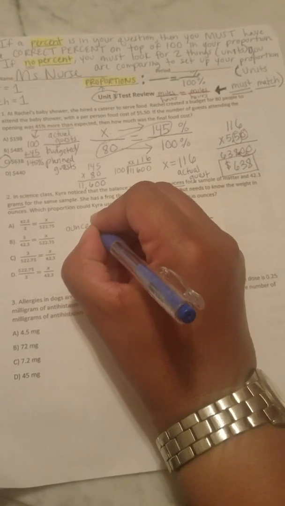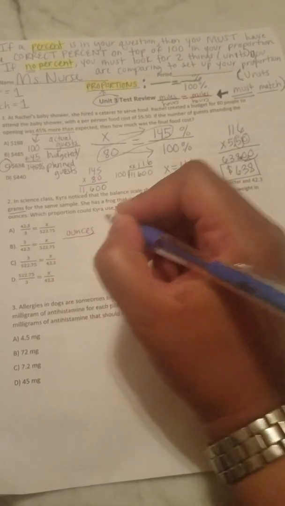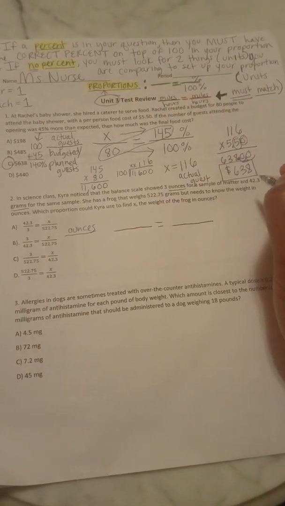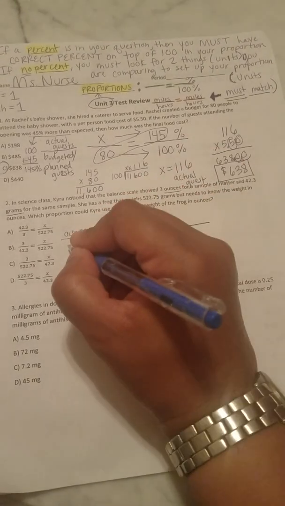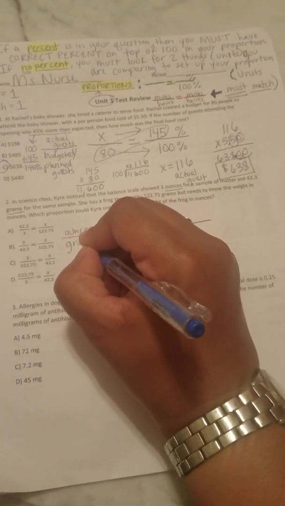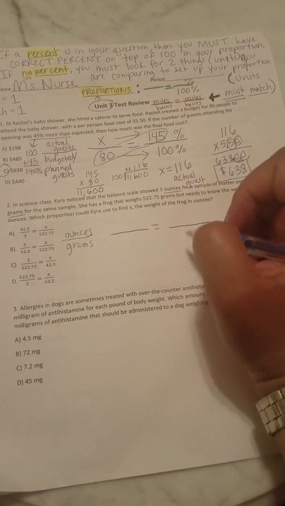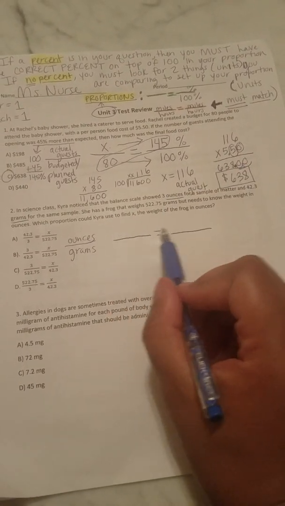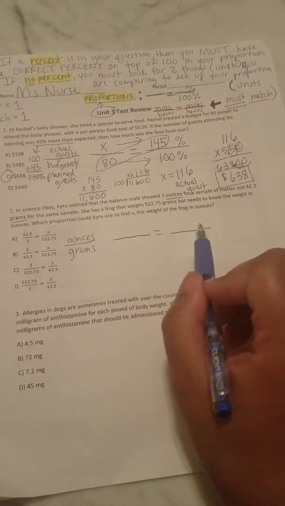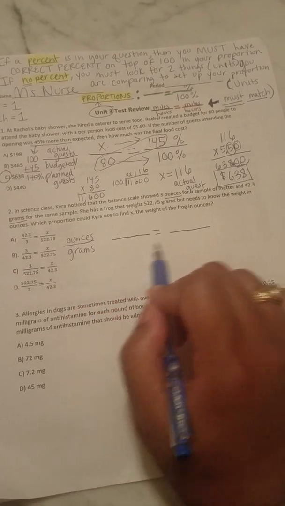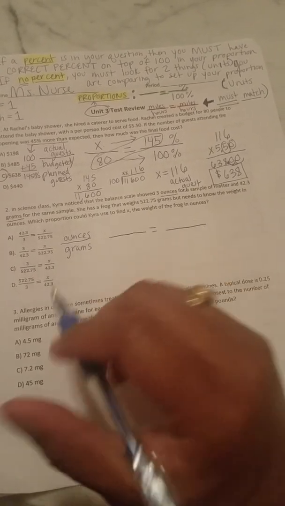You always want to find out what you're comparing, especially if you're not dealing with percents. So we have no percents here, so we definitely want to find 2 things that we're comparing. And like I said, just look behind the number to see what you're comparing. So that means that all of my numbers for the ounces should go on the top, and all of my numbers for the grams should go on the bottom. It has to be that way.